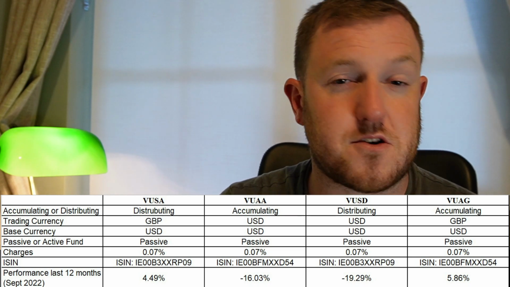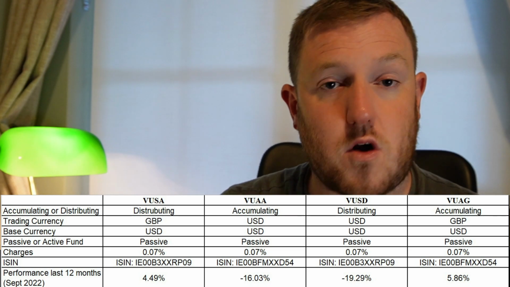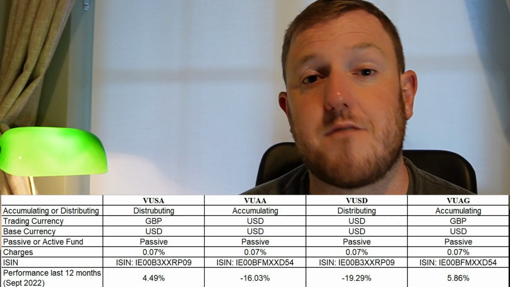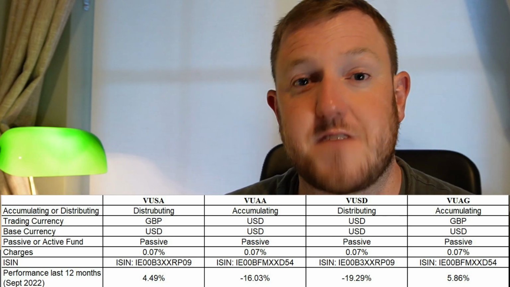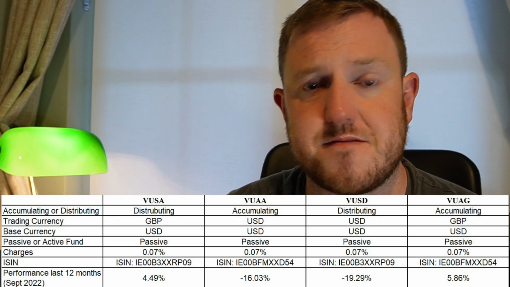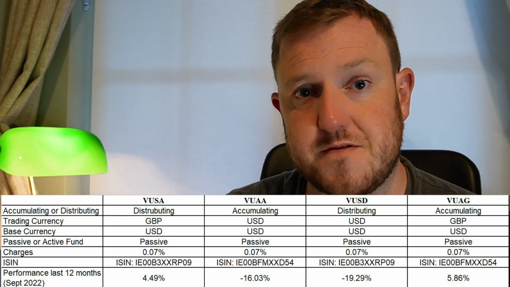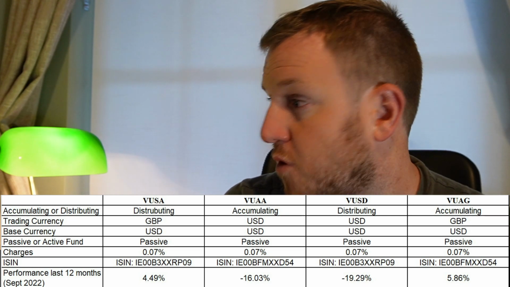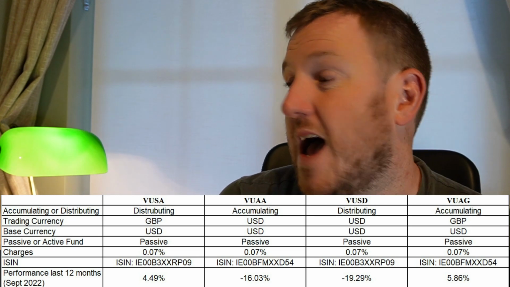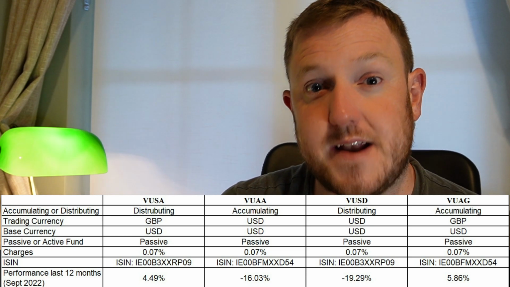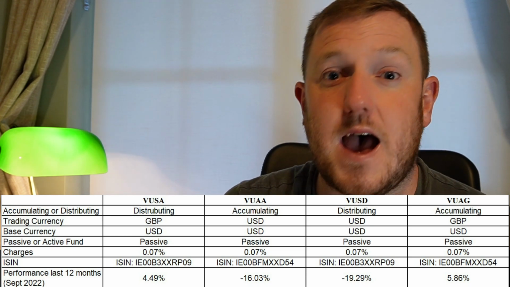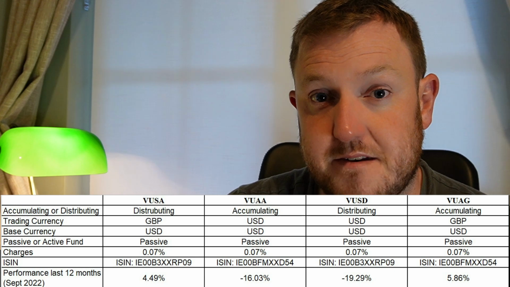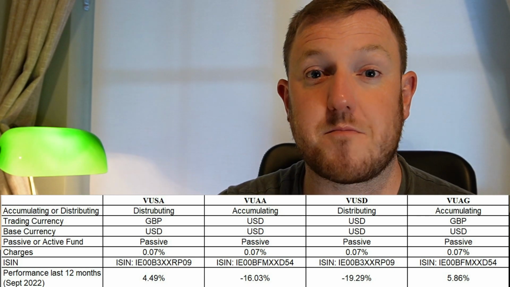The second key difference that you're going to notice on the table here is the currency. So some of them have a trading currency of USD and some of them have a trading currency of GBP. Something that often confuses investors is when they see such a huge difference in performance between some of these funds that are traded in GBP versus USD. So if we have a look here, for example, both of the distributing funds, VUSA had a return of 4.49% and that was trading in GBP, and then the VUSD, which is trading in US dollar, actually had a loss of 19%. But in reality, both of these funds have actually performed the exact same.